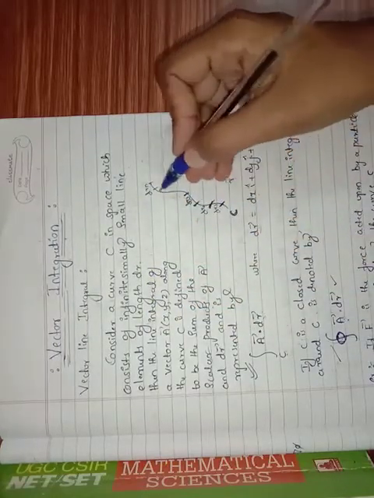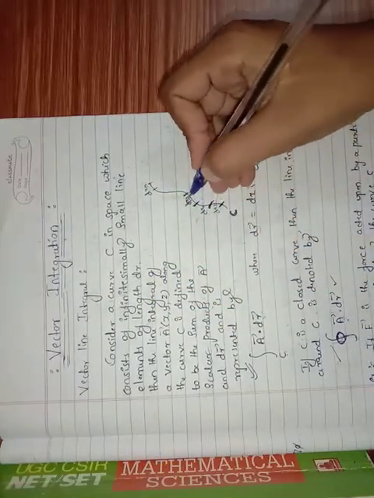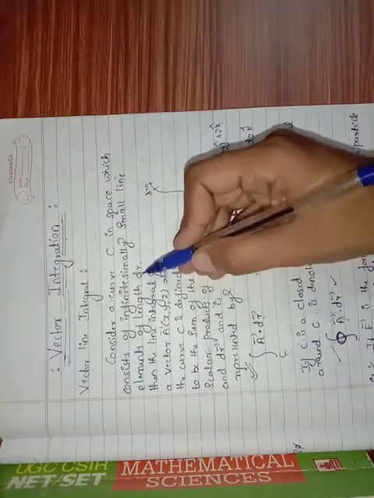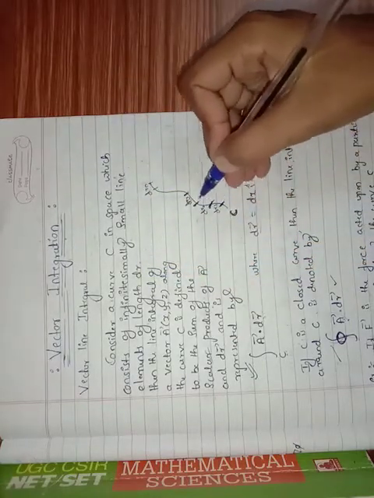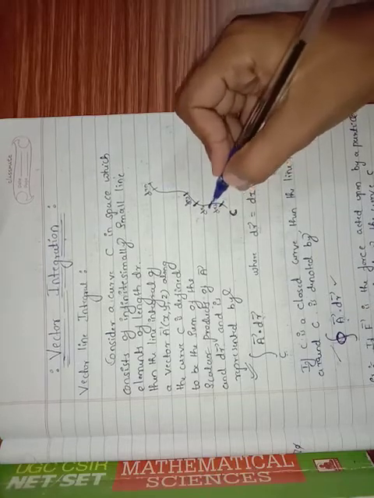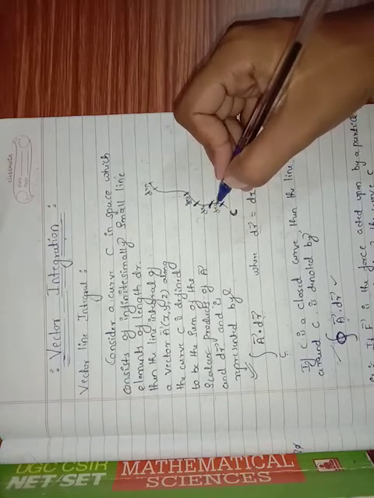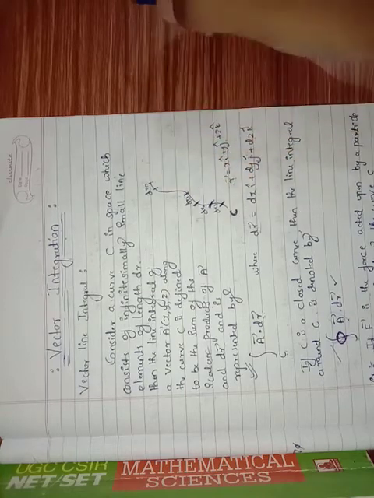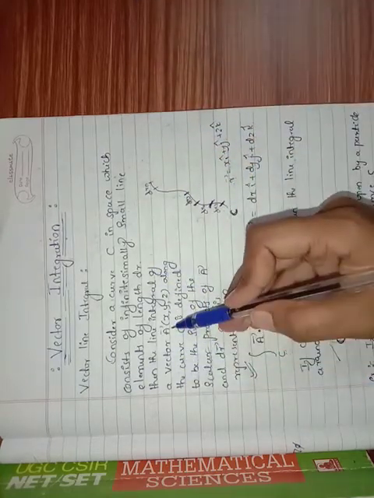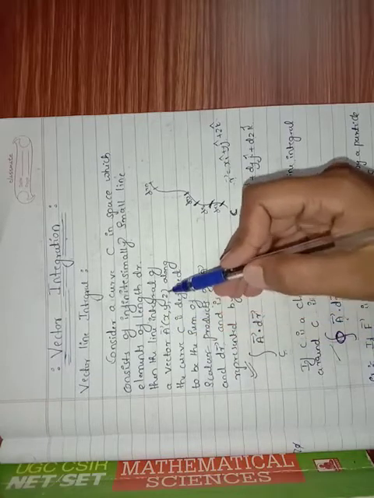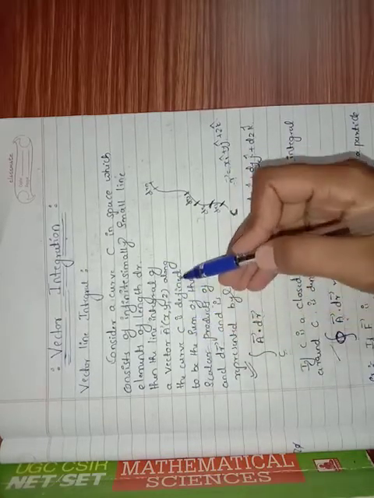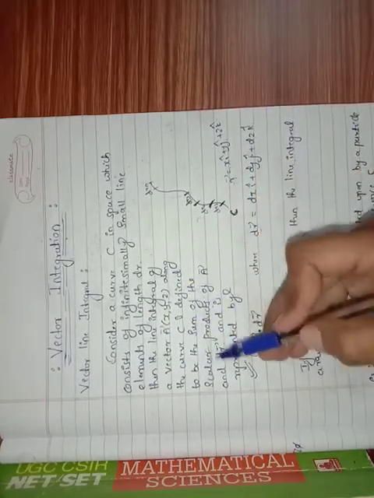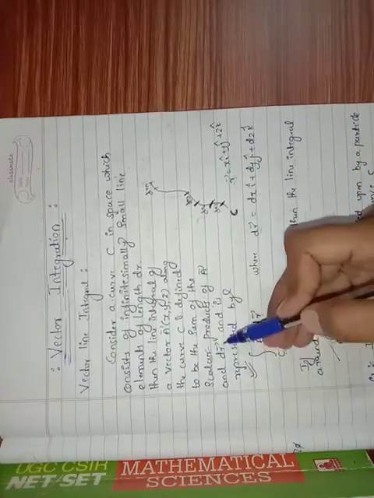Observe here, this whole curve is split into small elements of length generally dr, but when it is divided into small elements, the length of each element is represented as dr1, dr2, dr3, and so on up to drn. Then the line integral of a vector A of x, y, z along the curve C is defined to be the sum of the scalar product of vector A and dr.